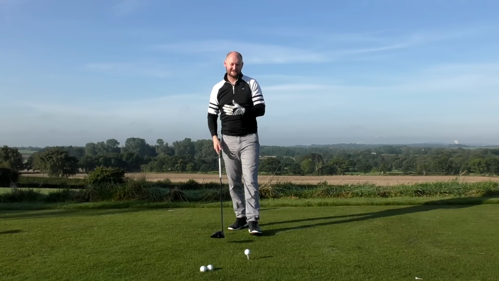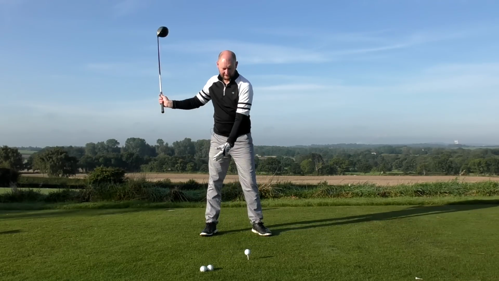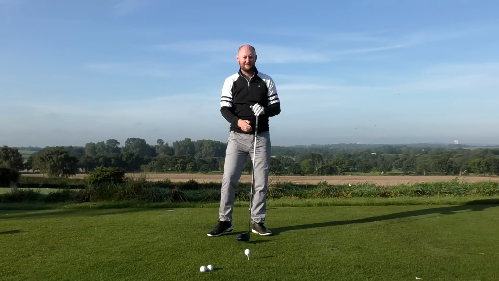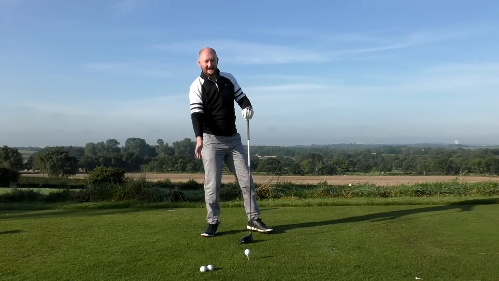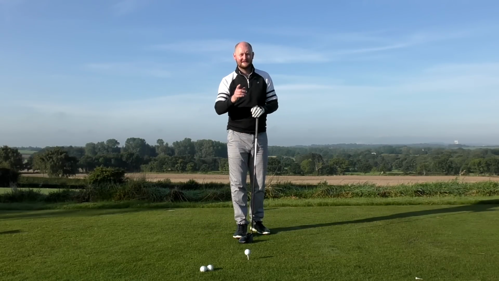So from there, like I say, we're going to see a lack of distance, and also we're going to see a real inconsistent strike, because as I move my weight back, I'm moving the low point of the arc back, and I'm not going to be able to get that good strike.